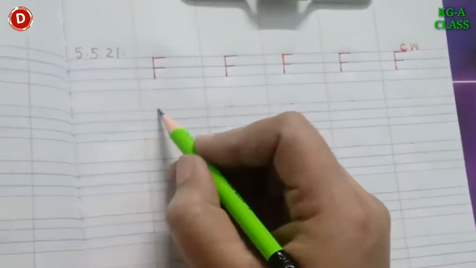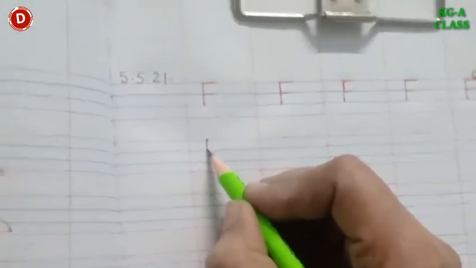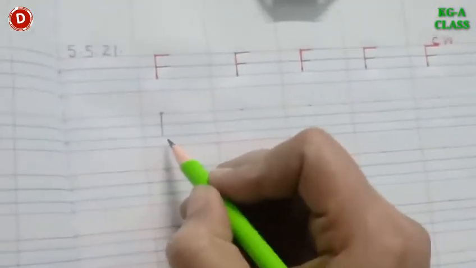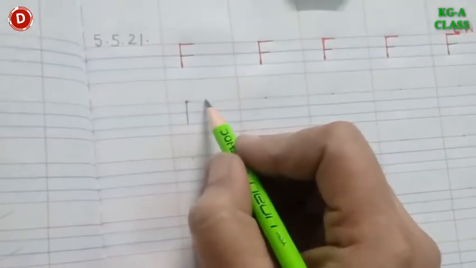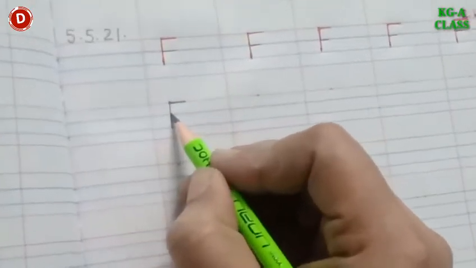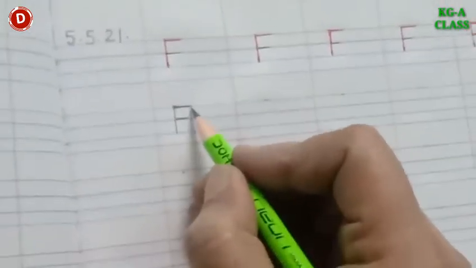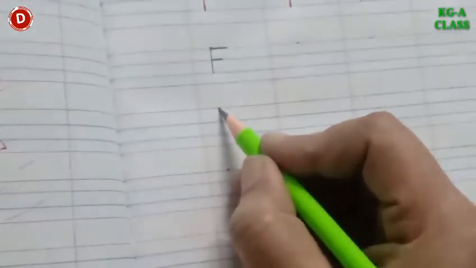Put your pencil on the red line, children, and make a standing line like this till the second blue line. Okay, touch the second blue line. Then remove your hand. Then again, children, you have to make two sleeping lines like this on the red line, and second one on the first blue line like this. The second line will be a bit smaller than the top line. Okay, in this way you have to write capital F.